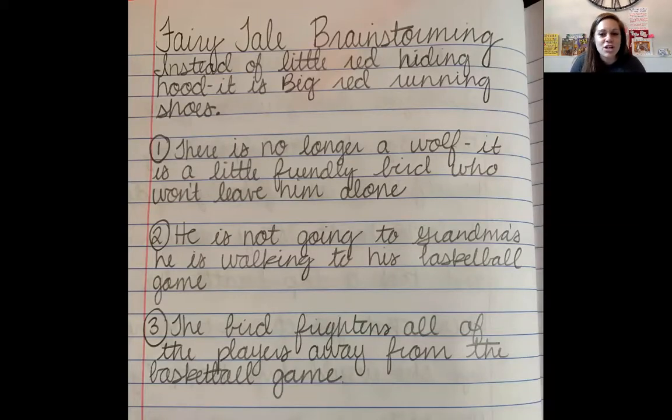And here are the 3 big changes that are going to happen. There is no longer a wolf. It is a little friendly bird who won't leave him alone. He is not going to Grandma's house. Instead, he is walking to his basketball game. And the 3rd big change is that the bird frightens all of the players away from the basketball game.